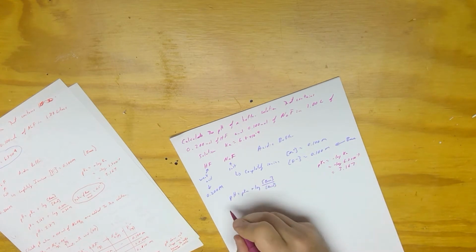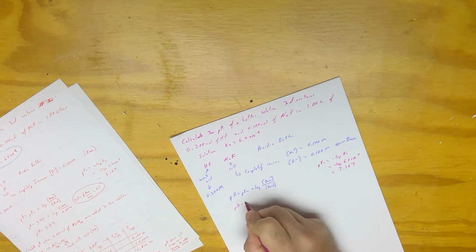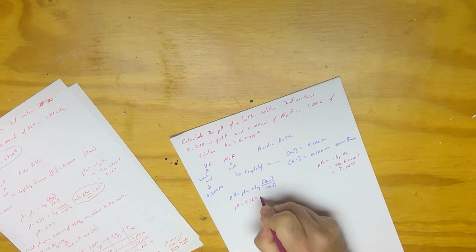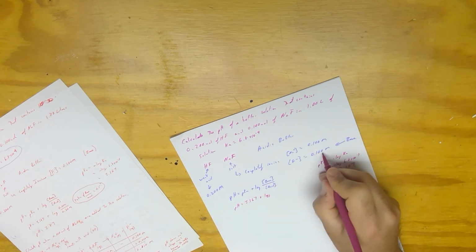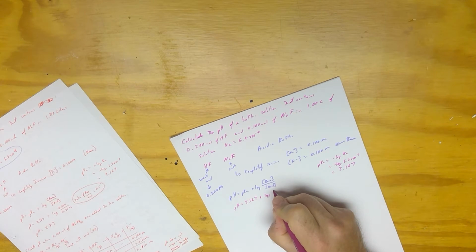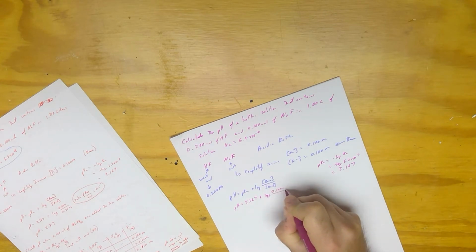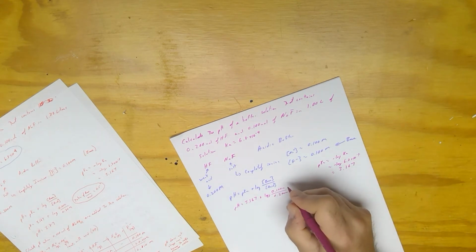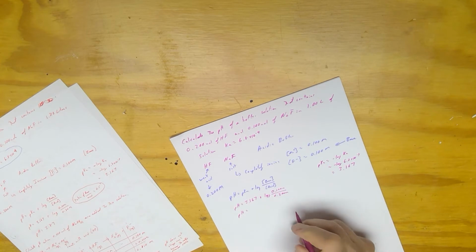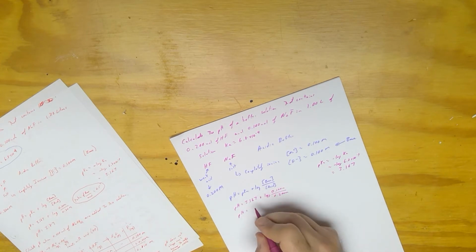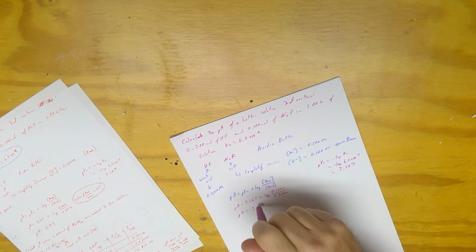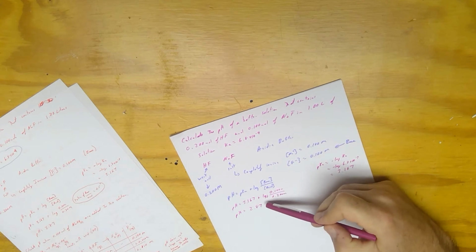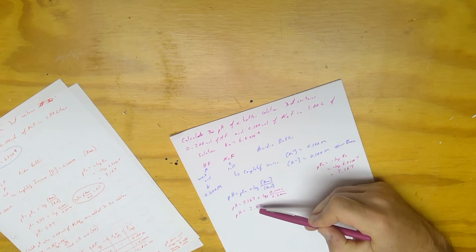So now the pH of this buffer is equal to 3.167 plus the log of the base, which is this F minus, 0.100 molar, over the acid, 0.200 molar. When we do this math, the pH of this buffer is 2.87. So that makes sense. We said it's going to be an acidic buffer, so our buffer's pH is 2.87.